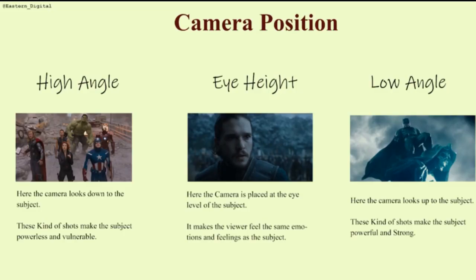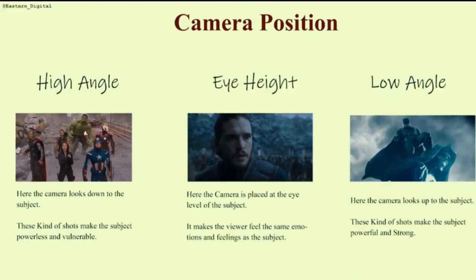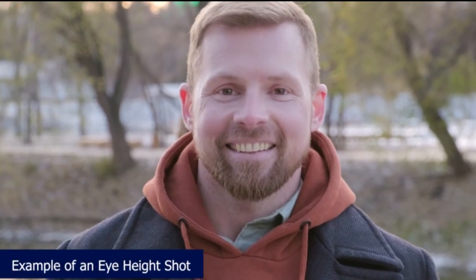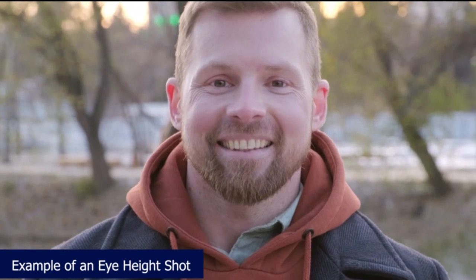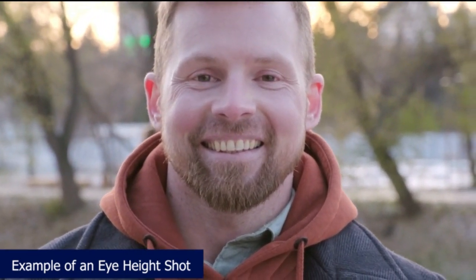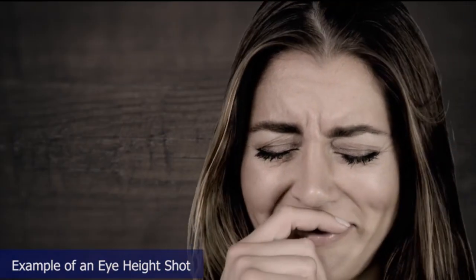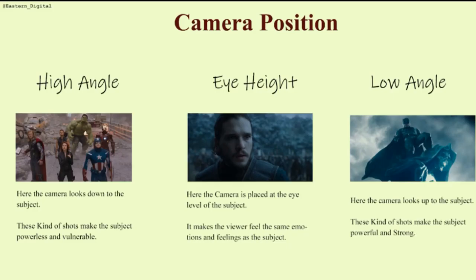Now let's move on to the second one, which is the eye height shots. Here the camera is placed at the eye level of the subject, which allows the audience to feel the same emotion as the subject is feeling. In this way, your audience can feel more connected to the subject and more emotionally involved.